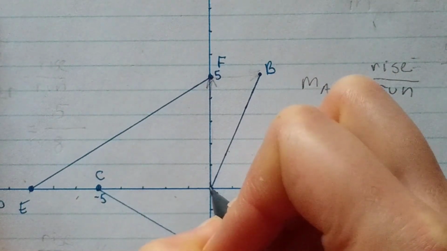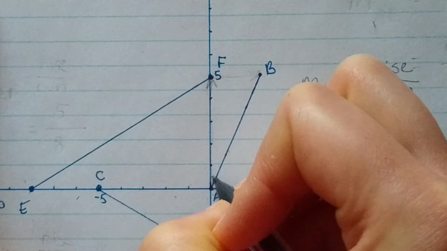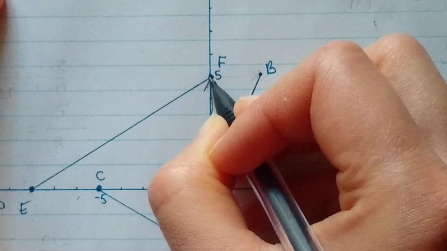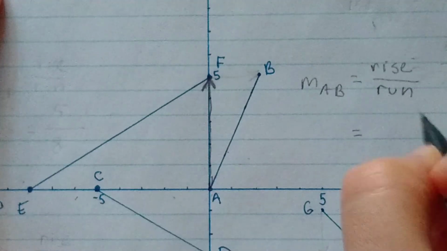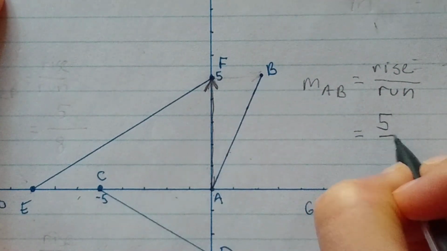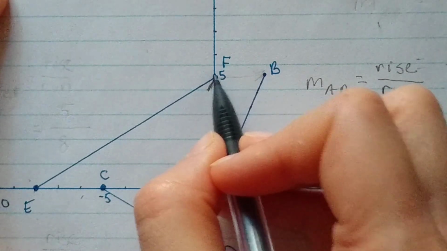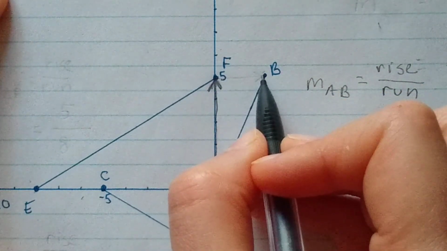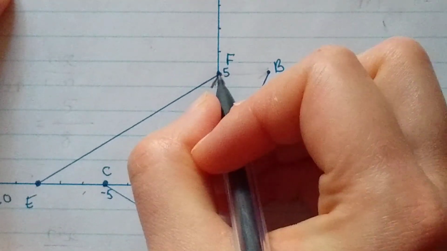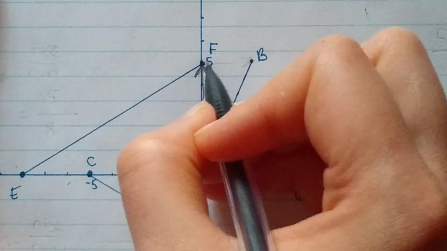So we're going to start at A. You'll count that as 0 and go up 1, 2, 3, 4, 5 until we're in line with B. So our rise is going to be 5. And then our run, to get the last little bit to B, we're going to go to the right. So that's the positive direction. If it was the left, it would be negative. And we're going to go 2 units to the right.